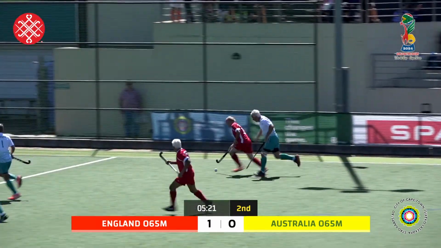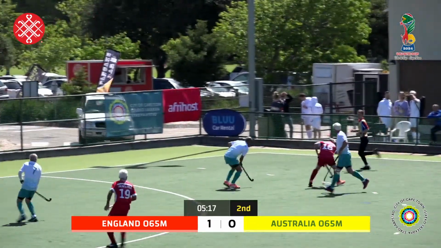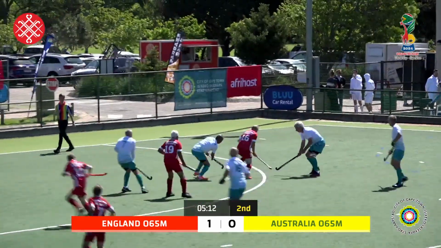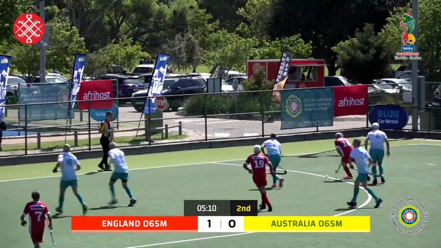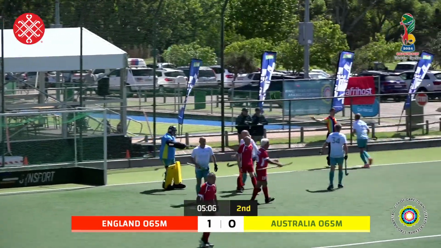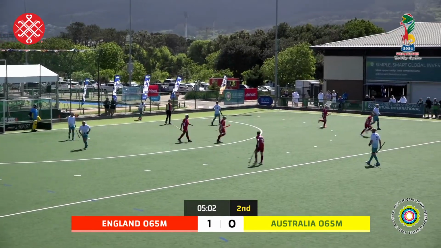Ball played high and won. England on the carry, hand in the back. Still, England go through the middle, through Andy McLeod. It's the final pass that's going astray.